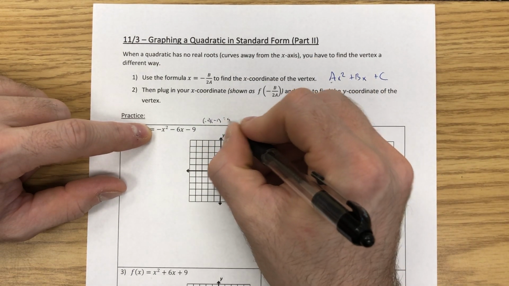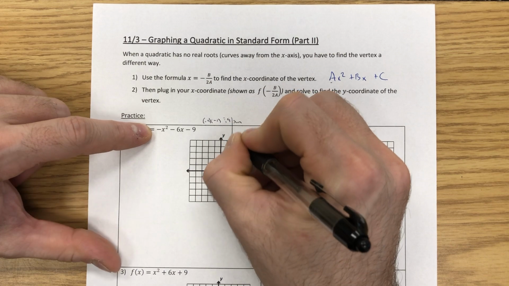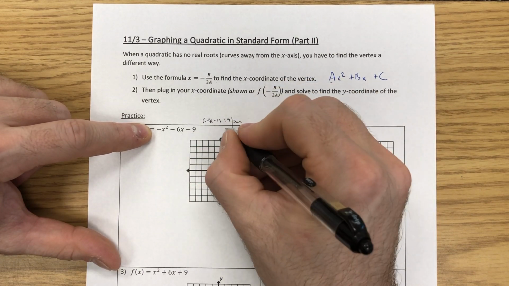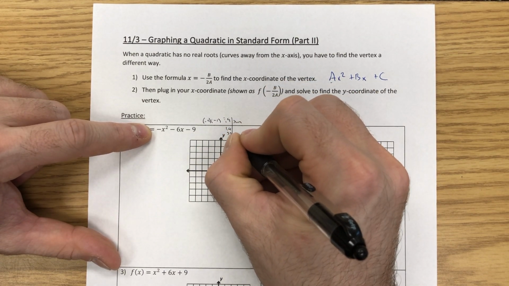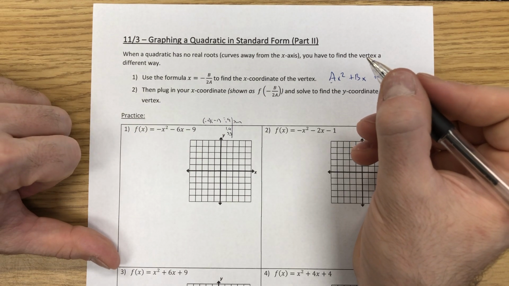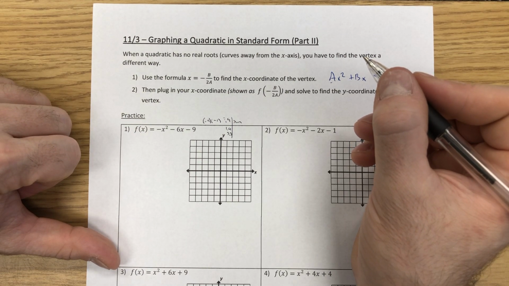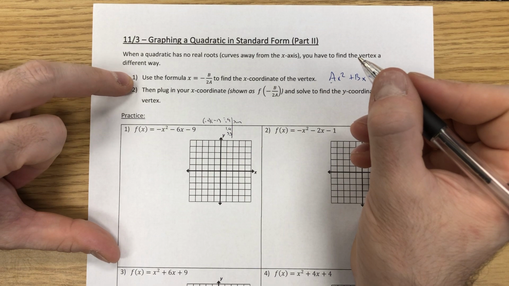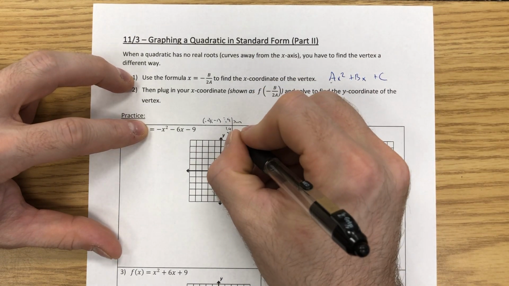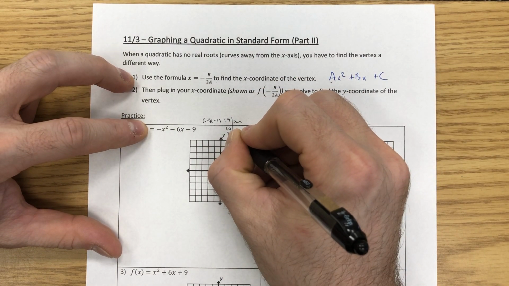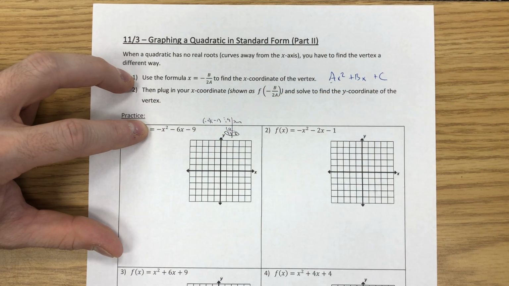I need to find factors of positive 9 that add up to 6. So I have 1 and 9, 3 and 3. Lo and behold, we have 3 and 3, so we can actually factor this one.